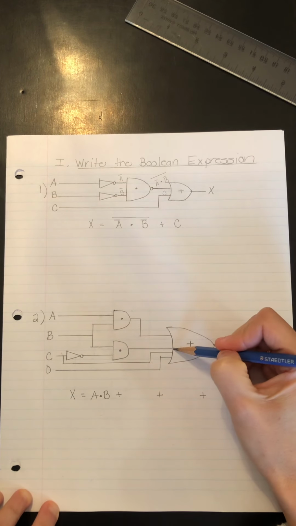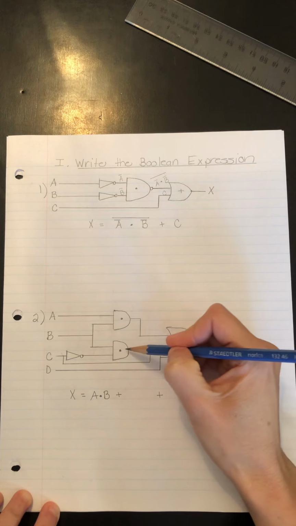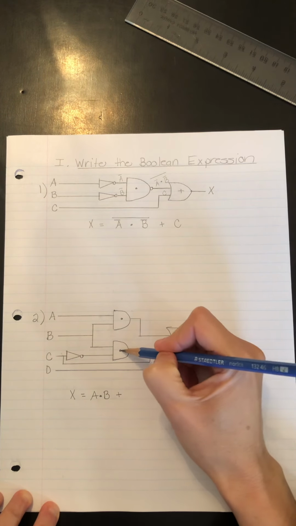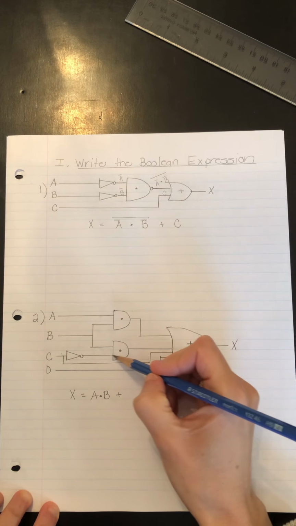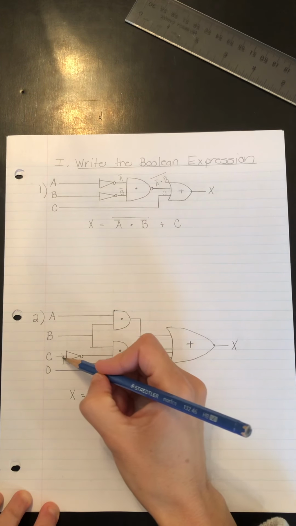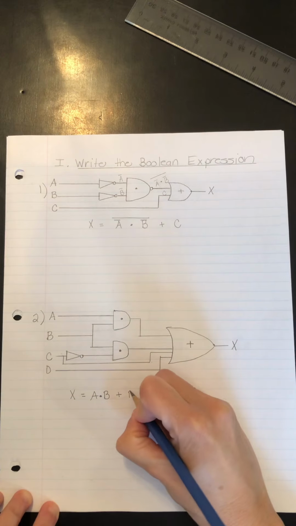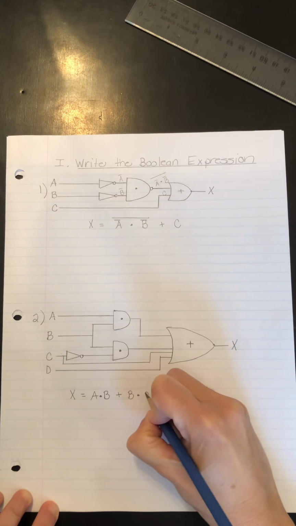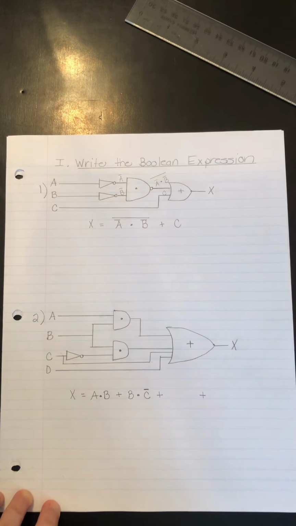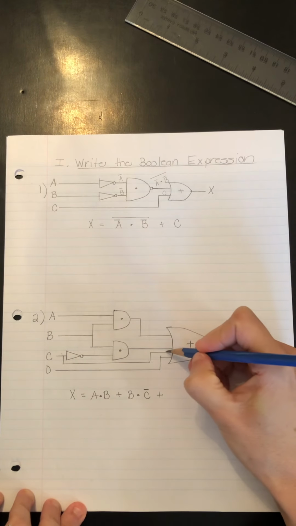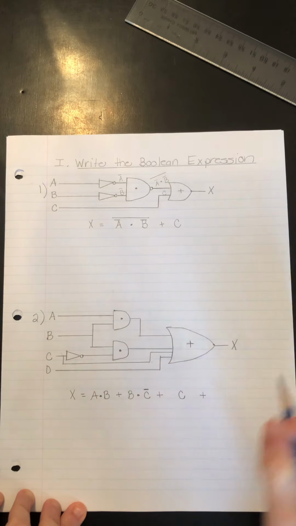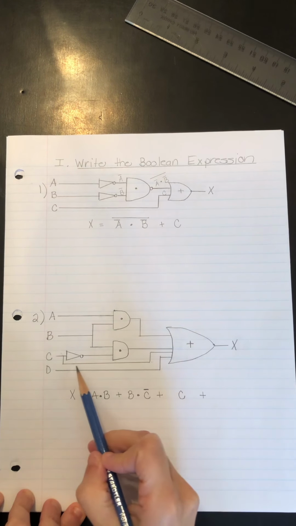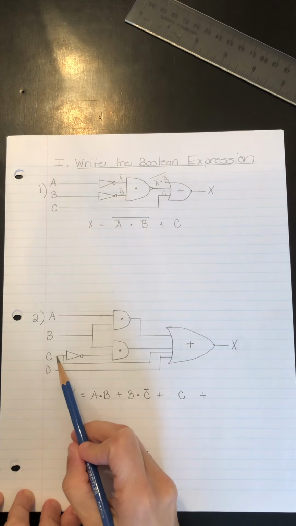Okay, let's follow the second wire back. Again, it's the product, but what is it a product of? Follow this wire: B with not C, but C inverted. So this one is B times C inverted. This third one here, follow it back, and what is it? Plain old C.